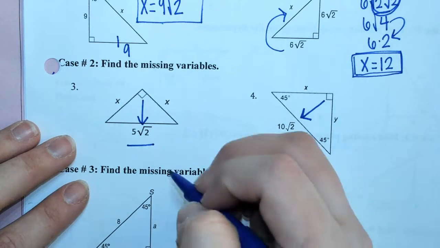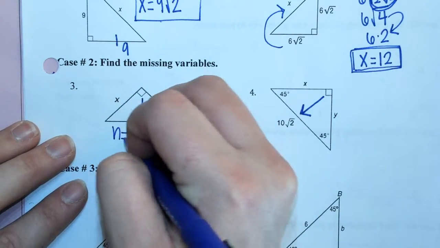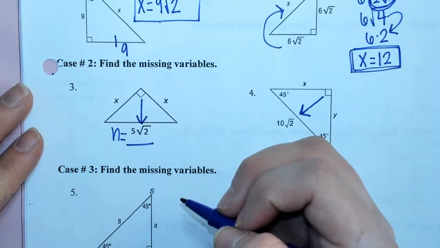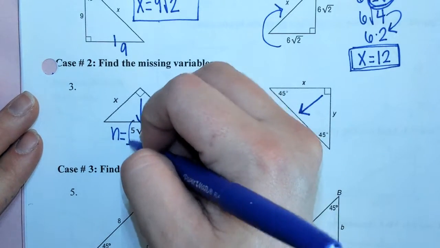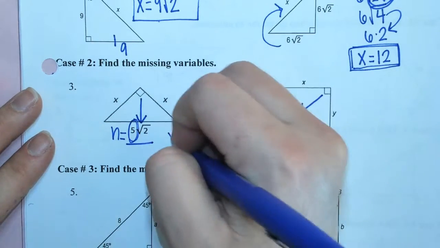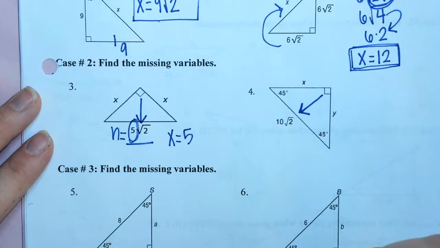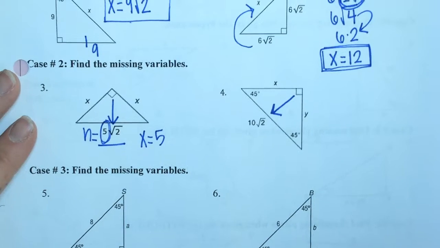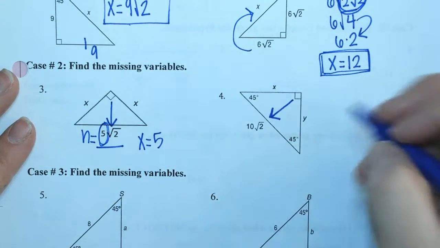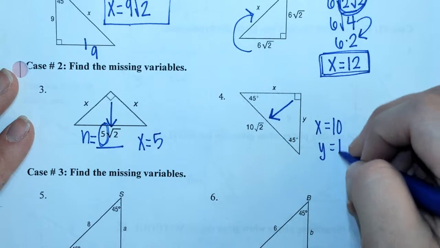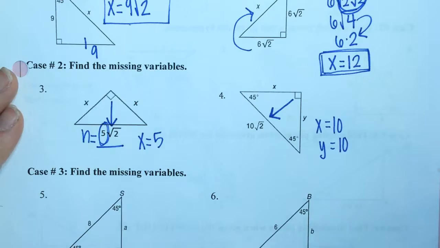When you have your hypotenuse and you're given 5 square root of 2, to find your leg, you just take the number in front when it's connected to a square root of 2. So x is just 5. So for number 4, x is 10. And y is? There's no y. Y is 2 and x is 10. They're both the same thing, they're both 10, because both of these have to be the same thing. 45, 45, 90.